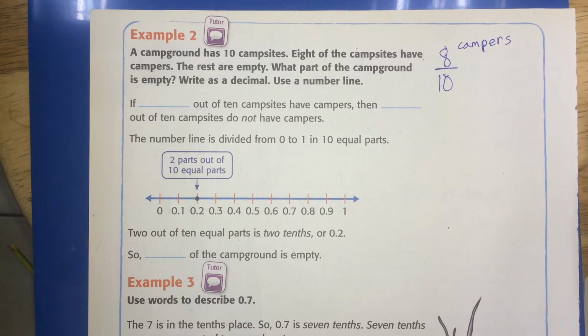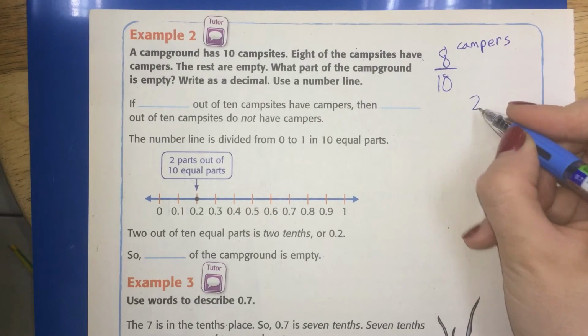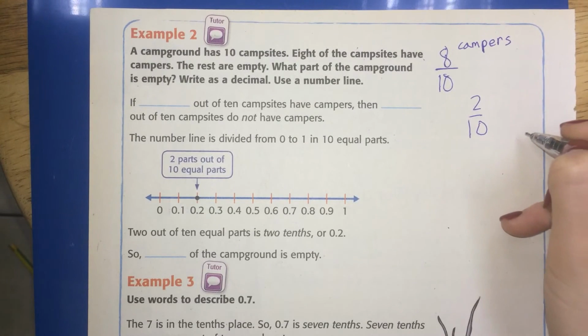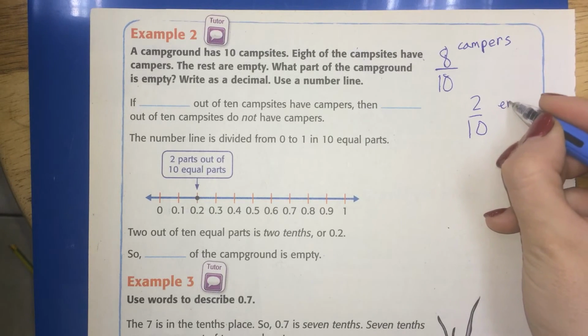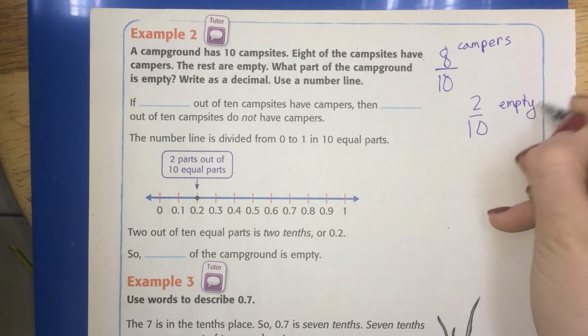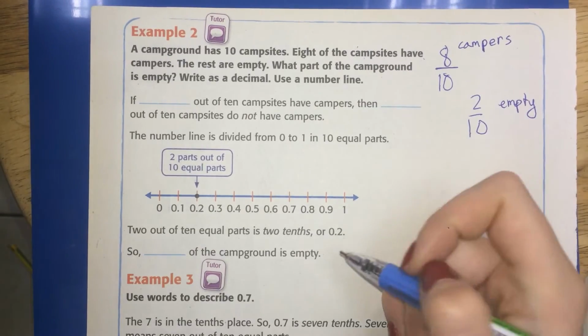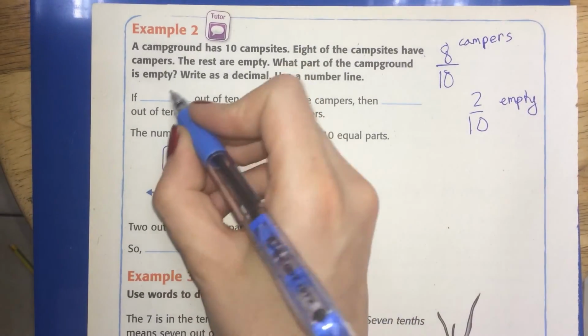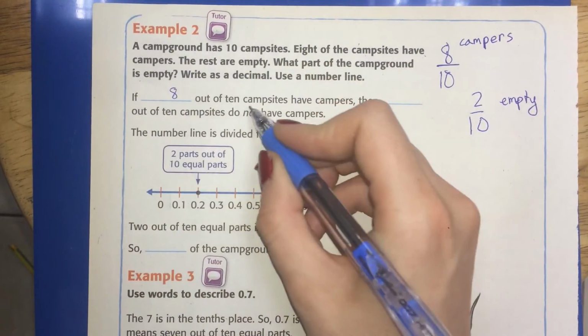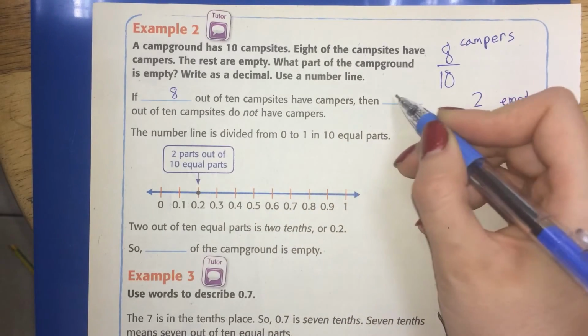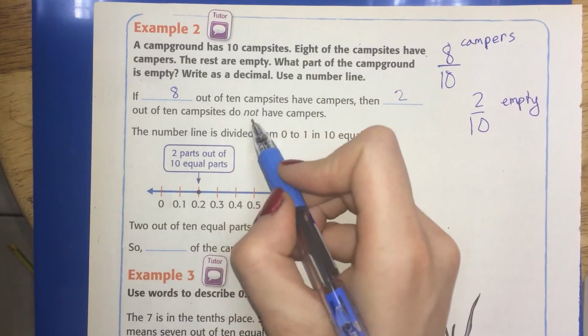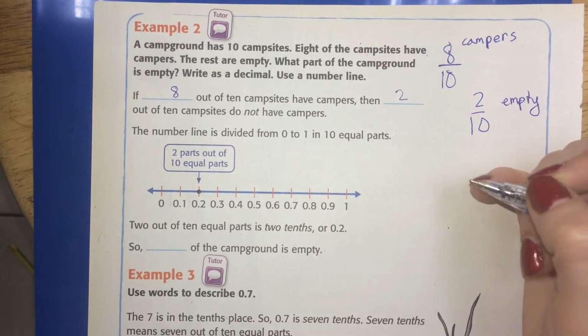So that leaves 2 out of 10 as empty. Right? Because 8 and 2 makes sense. If 8 out of 10 campsites have campers, then 2 out of 10 campsites do not have campers.